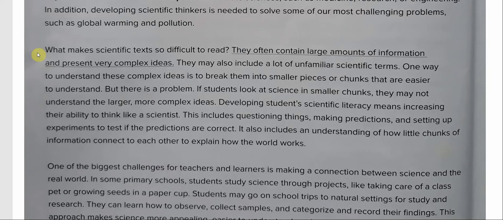They may also include a lot of unfamiliar scientific terms. One way to understand these complex ideas is to break them into smaller pieces or chunks that are easier to understand.